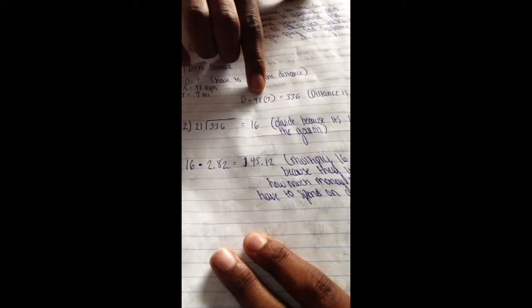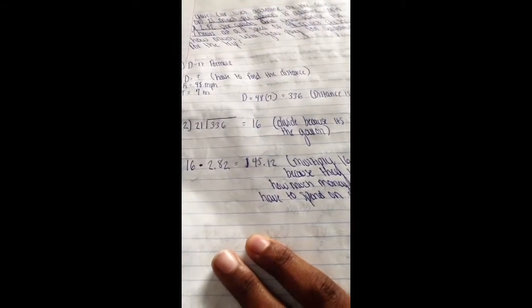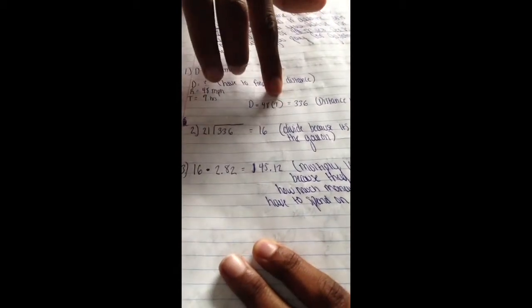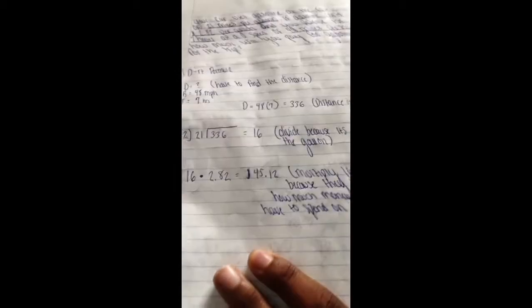So I set it up right here. Let me see where it is. So I set it up like that. D equals 48 times 7. So since you're trying to find the D, you do 48 times 7. And it will get you 336. That's how many miles she has to travel.